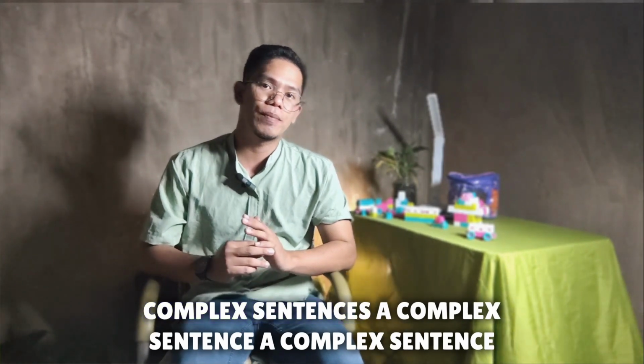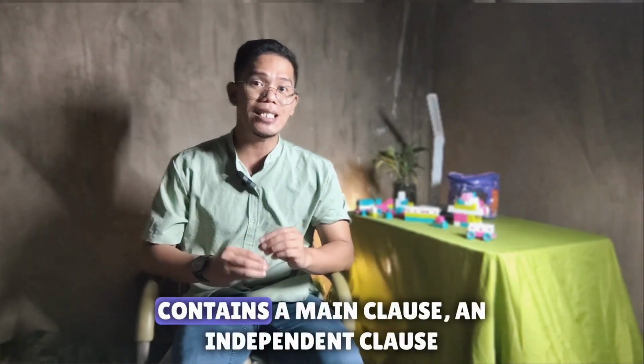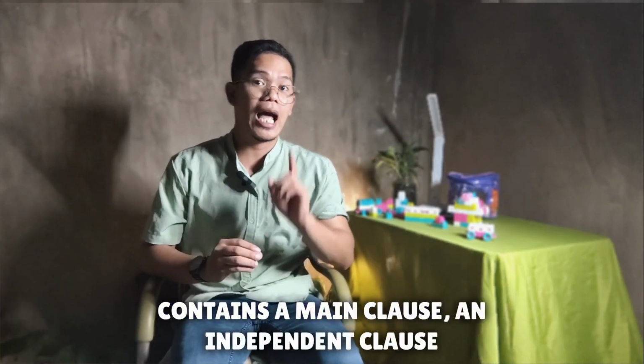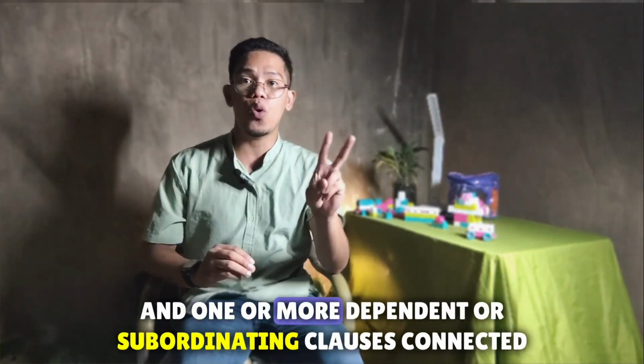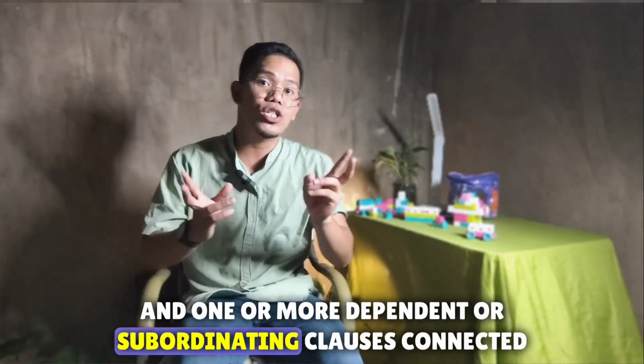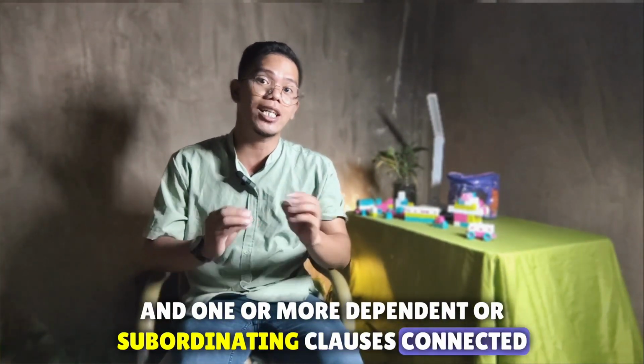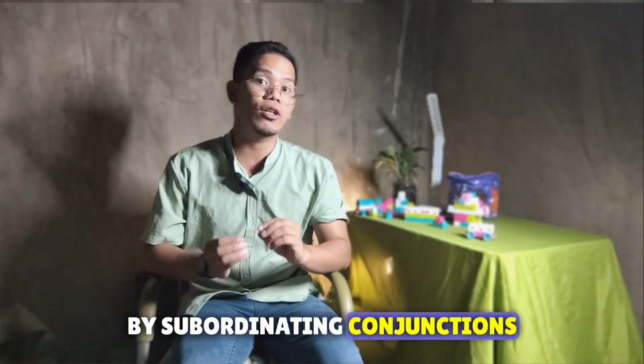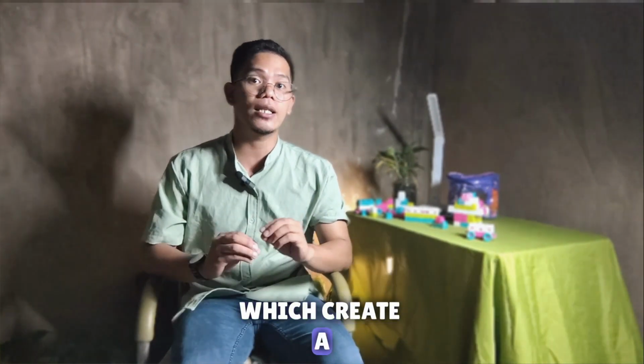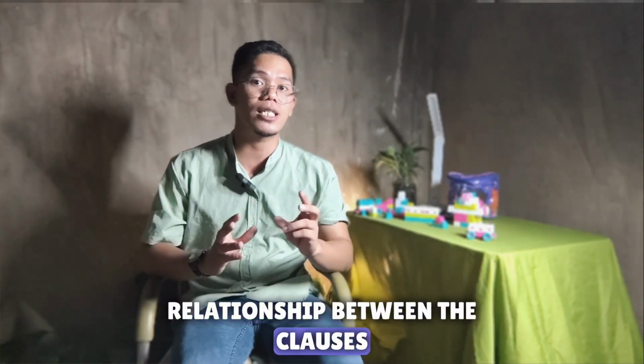Complex sentences. A complex sentence contains a main clause, an independent clause, and one or more dependent or subordinating clauses connected by subordinating conjunctions, which create a relationship between the clauses.